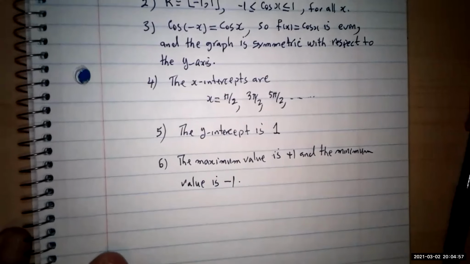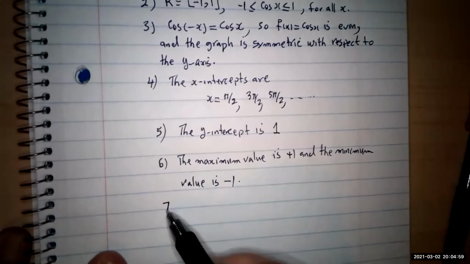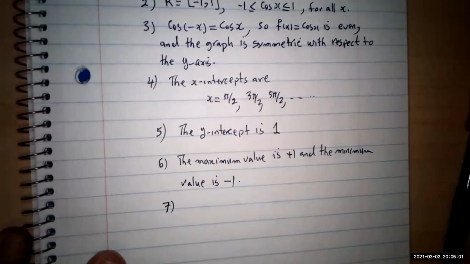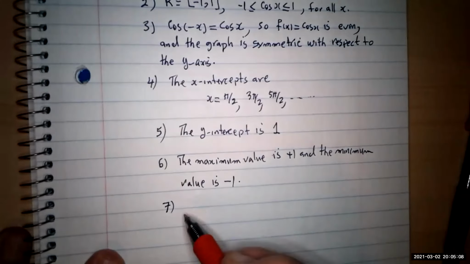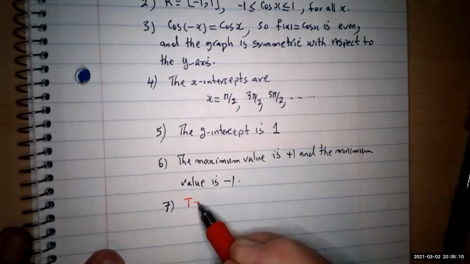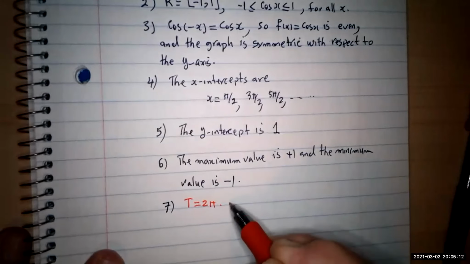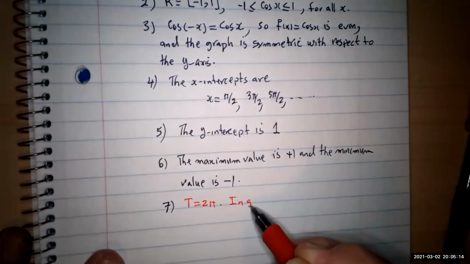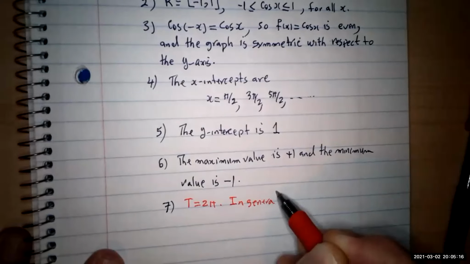And you know that the period of this function is going to be equal to 2 pi. So cosine is periodic, T is equal to 2 pi. And in general, whatever we did for the sine is true for this one.